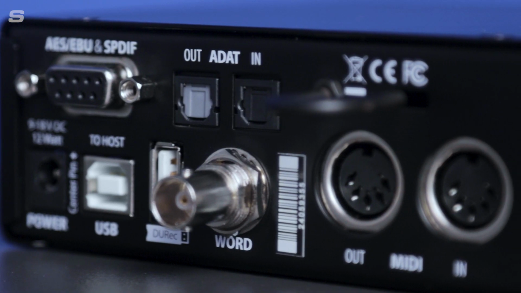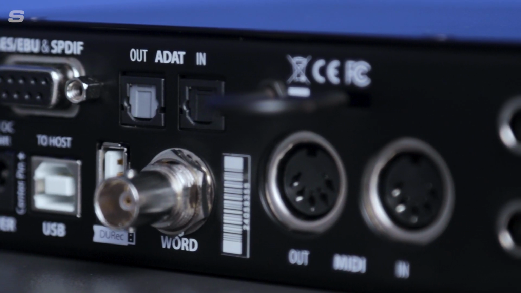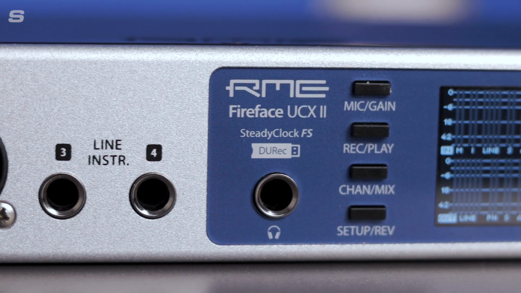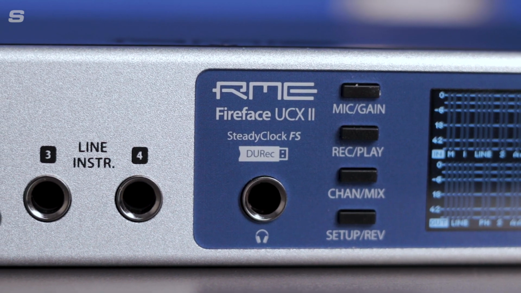Now, there's a single BNC connection here, and this can be changed in the settings on your computer to input or output. But if you want to make the most of SteadyClock FS, then this needs to be selected as an output. That is something that has changed on the inside of the UCX II, as this is now fitted with SteadyClock FS.